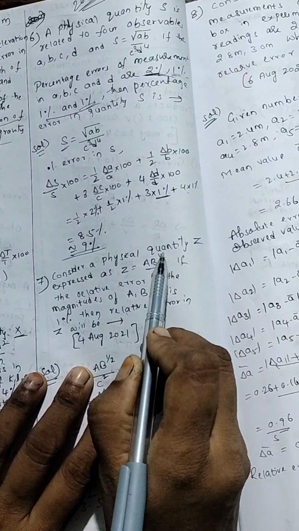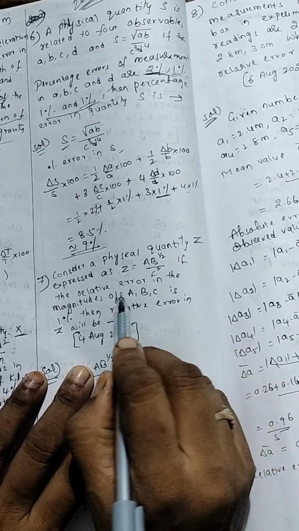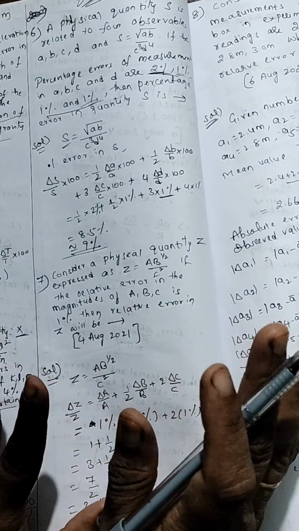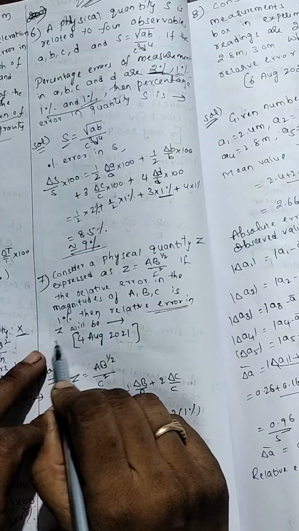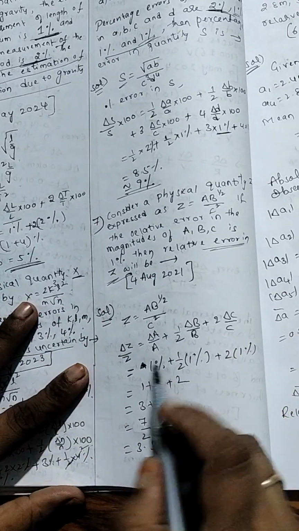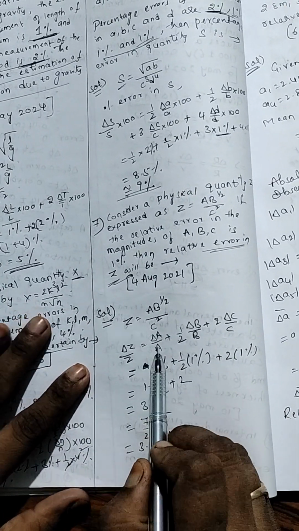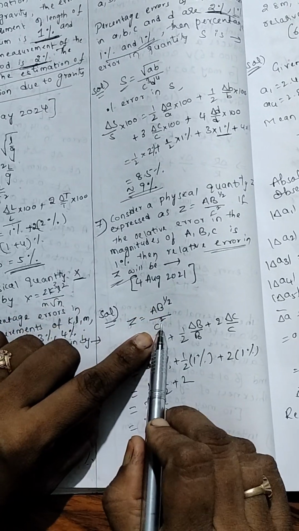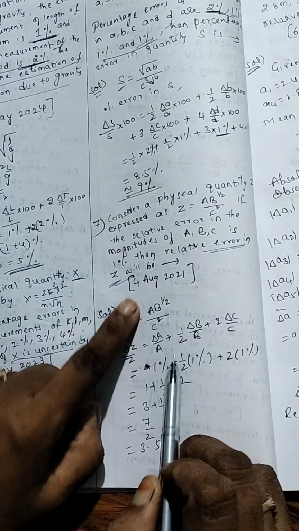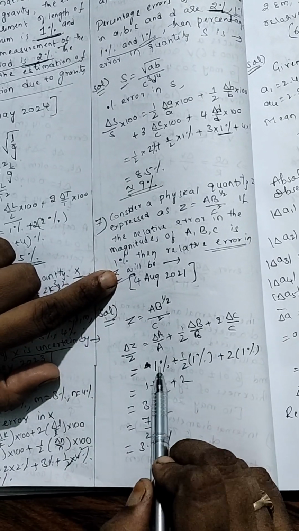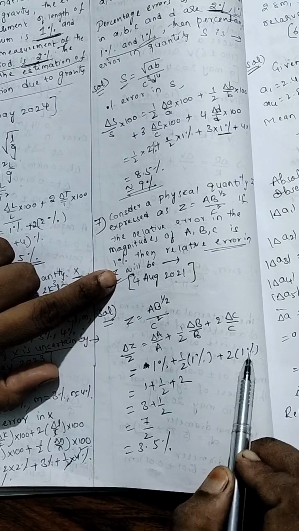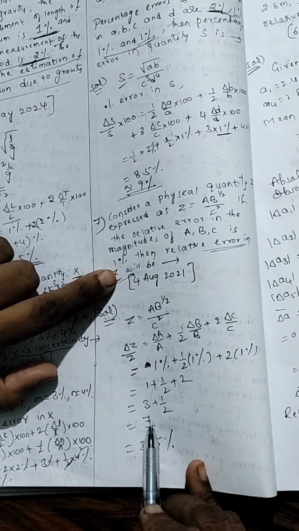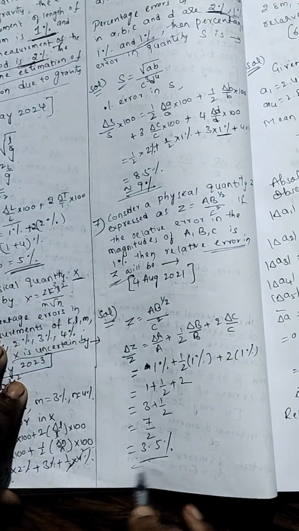He gave us Z = A B^(1/2) / C². He gave the relative error magnitudes of all A, B, C as 1% only, the same value. So, asking to find the relative error in Z, same formula: delta Z by Z is equal to delta A by A plus half into delta B by B plus 2 into delta C by C. All he gave 1%, so 1% plus 1/2 of 1% plus 2 into 1%. That is 1 plus 1/2 plus 2, which is 3 plus 1/2, 7 by 2, 3.5 is the answer.